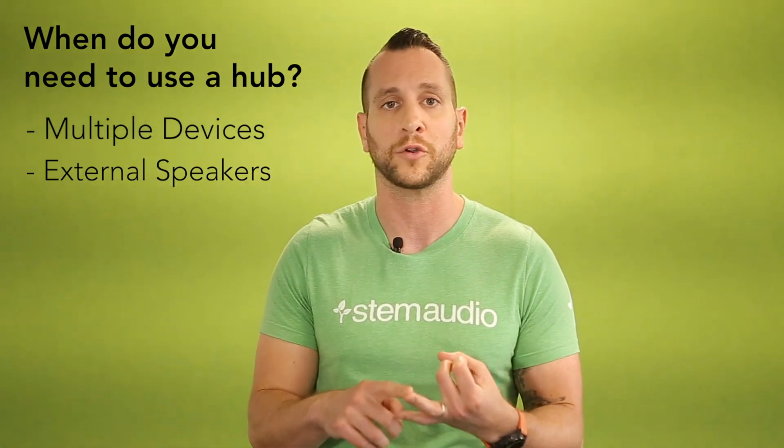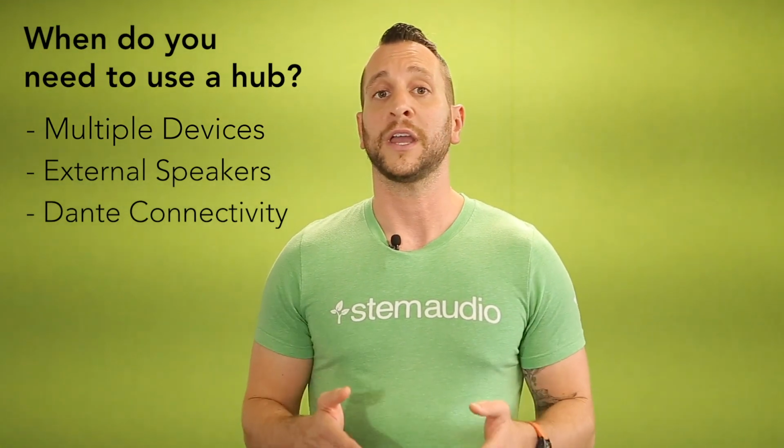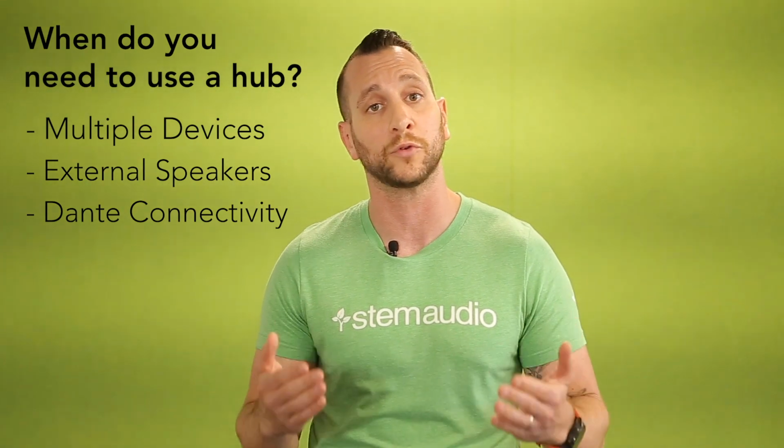So, when do you need to use a hub? You need to use a hub in any room that either has multiple devices, or if you want external speakers for that room, or to use that external Dante connectivity. Now, remember, if you have multiple devices in a room, you will only need one hub. You'll never have more than one hub in a room.